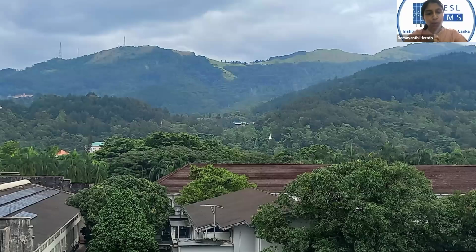This is where I am from. I'm from University of Peradeniya, and this is a landmark picture I usually share at the beginning of my talk. This we call the Sleeping Giant or the Hantana Mountain. This is where I am talking to you from today.